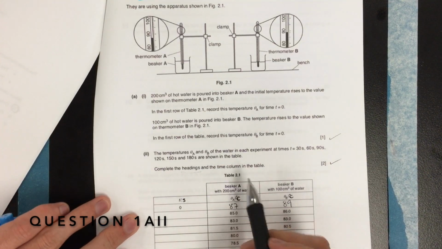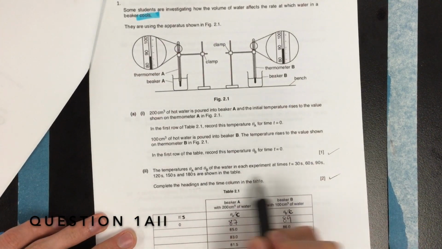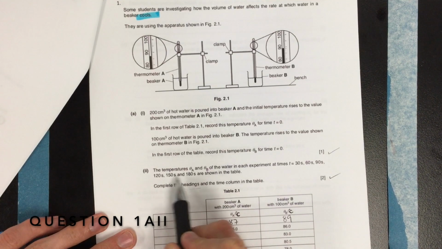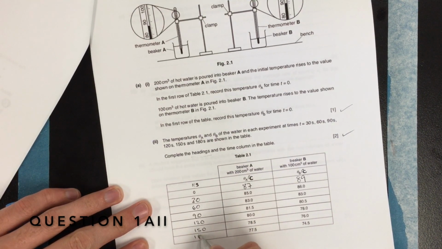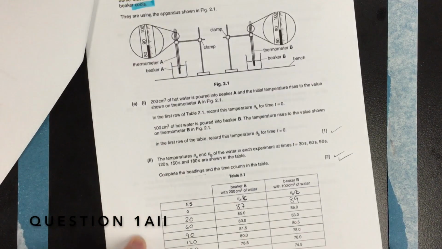The second mark is I need to put the times in. And it told me the times in the question. 30, 60, 90, 120, 150, 180. So let's put them in. 0, 30, 60, 90, 120, 150, 180. Done. Two easy marks. Good.